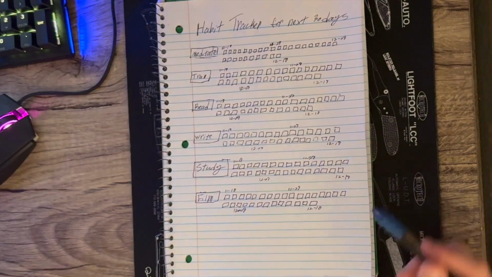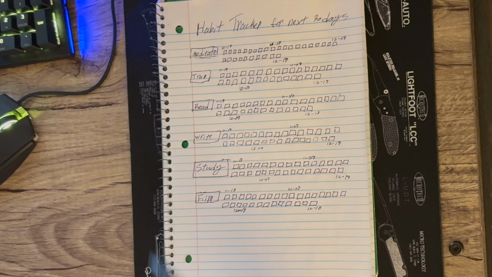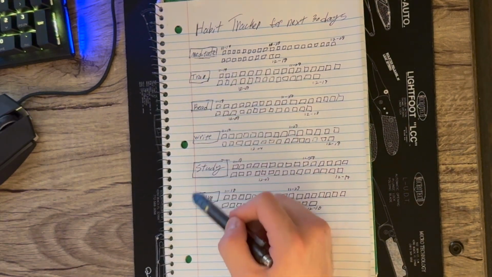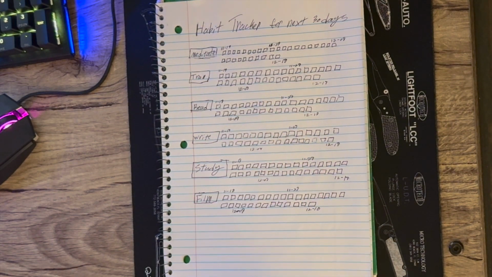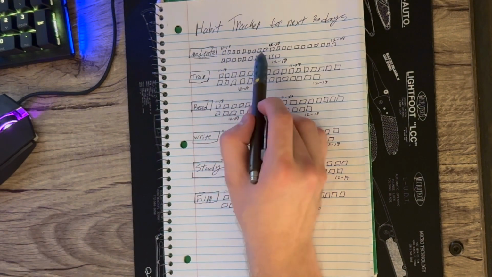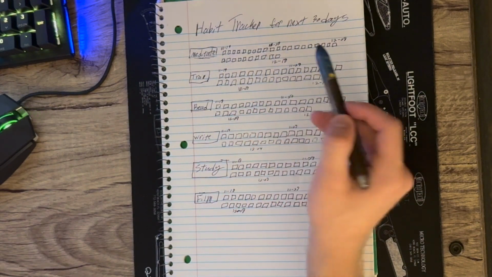So basically, here we are at the end. I've got meditate, train, read, write, study, and film. And then we've got our markers. So we got day 1, day 10, day 20, and then day 30.